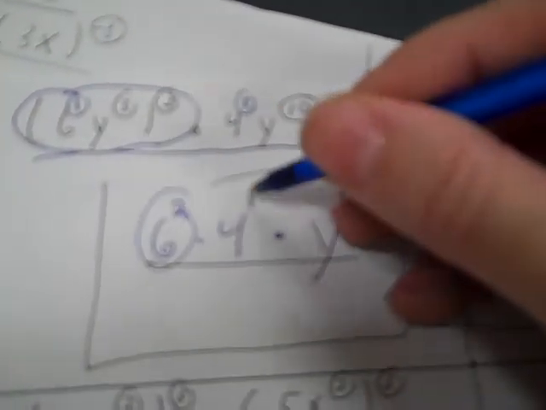So these are my 3 factors. That's positive 2, so stay. That's positive 1, so stay. That's positive 16, so stay. They all stay on top. So 6 to the 2nd times 4 to the 1 times y to the 16.